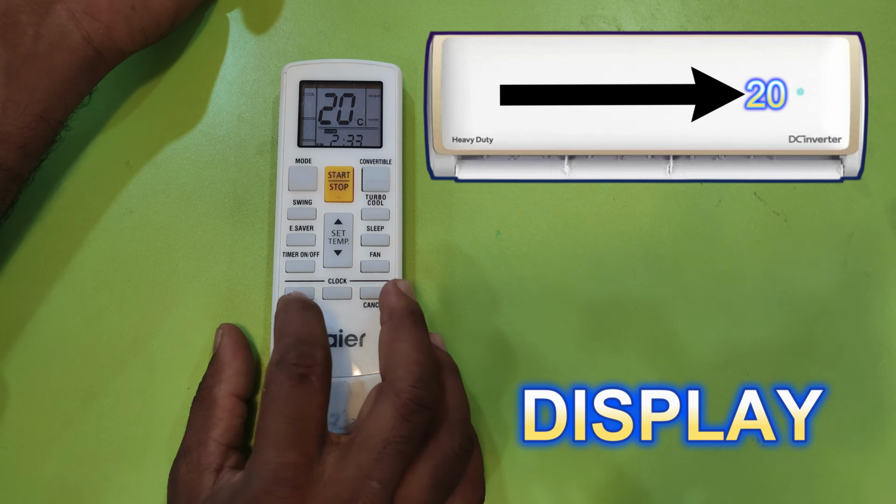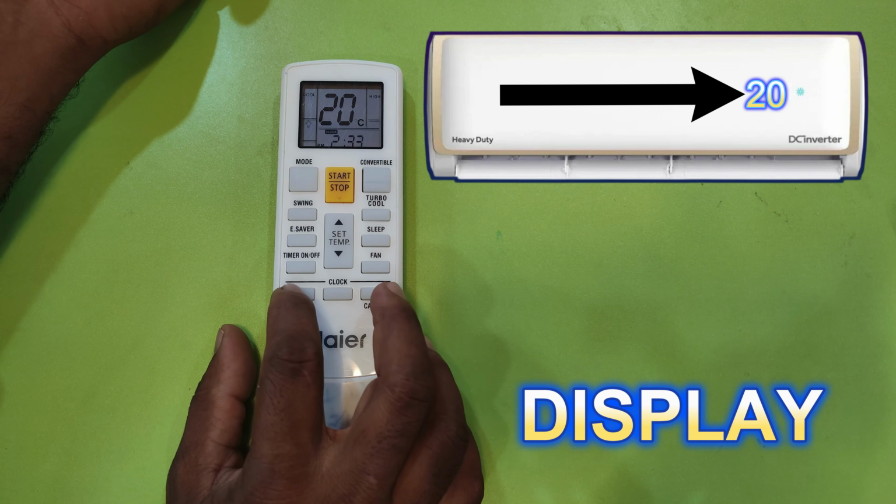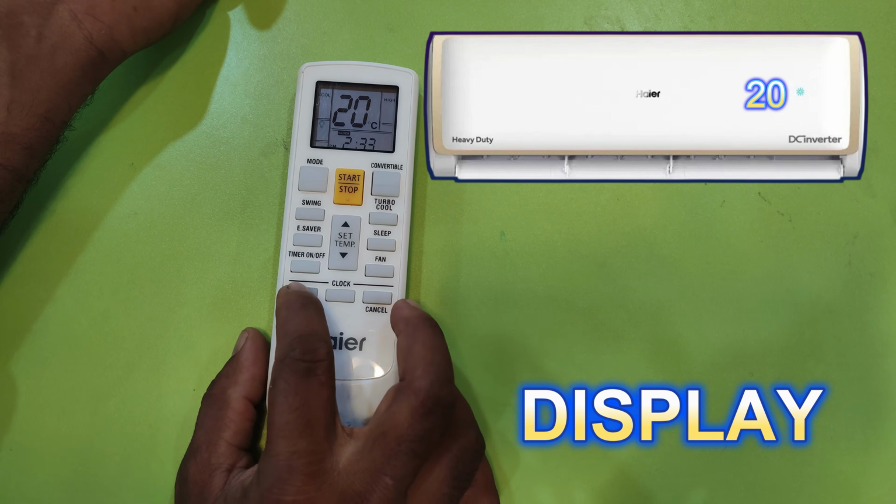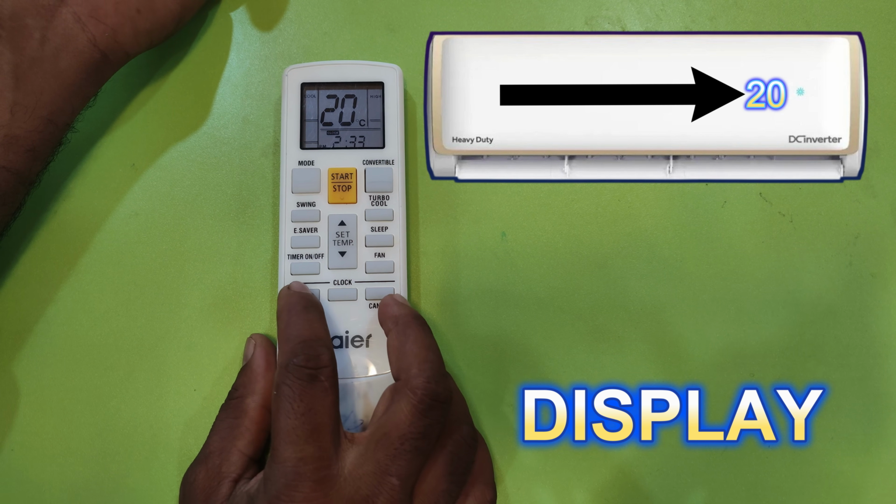The next button is display. Pressing the display button will turn off your AC's display, but the AC will remain on. You can use this button only to turn off the AC's display light.